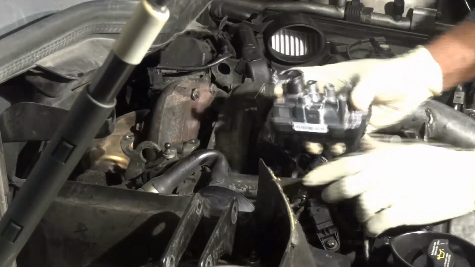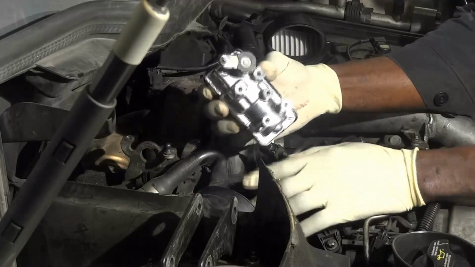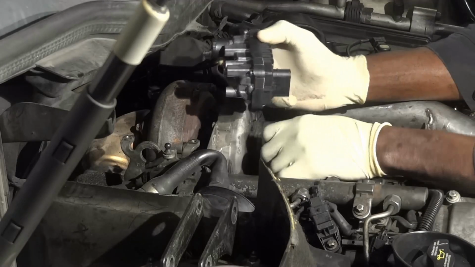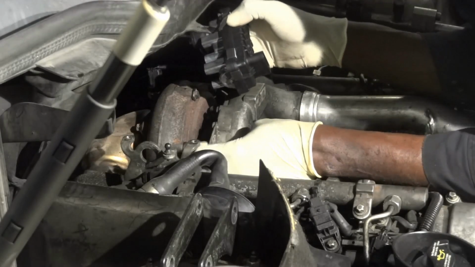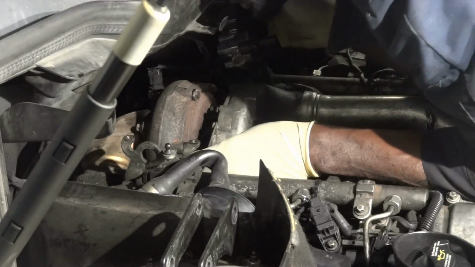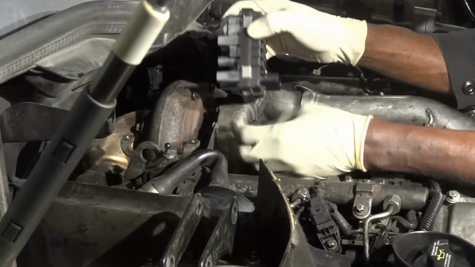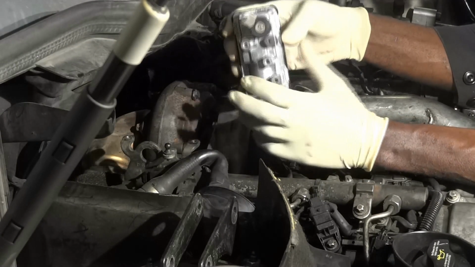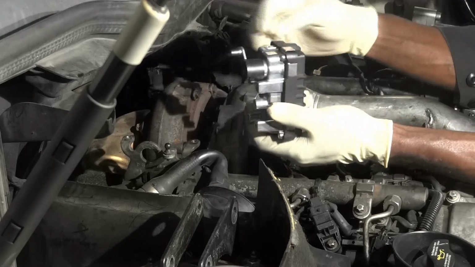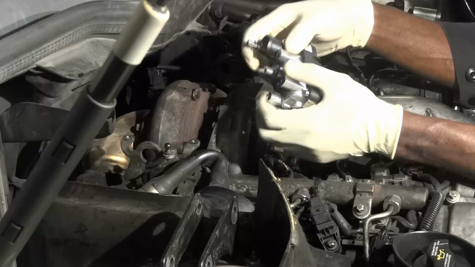Alright, so I'm gonna install this new actuator. You guys won't see the back here because it's really hidden, and the bolts are at a weird angle, so I can't have you guys look at what I'm doing. So I'm gonna put the bolts back on. These 3 bolts hold the actuator on the turbo housing.